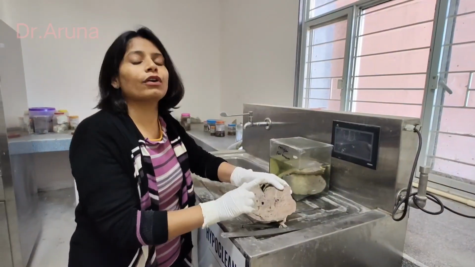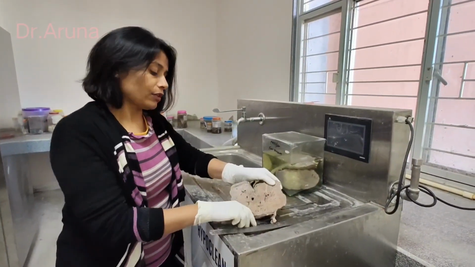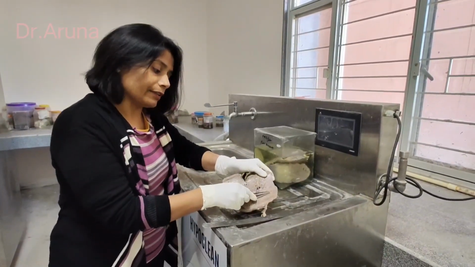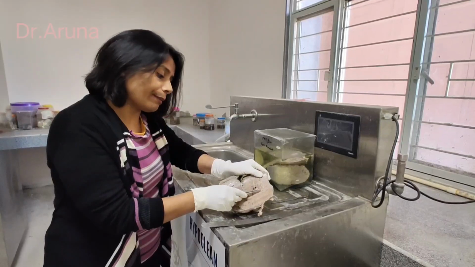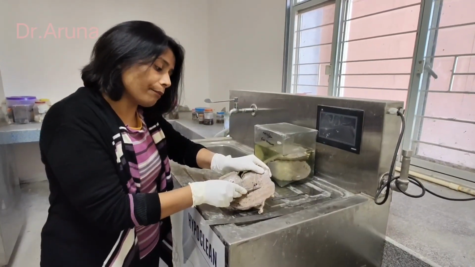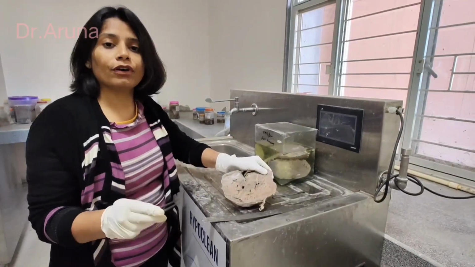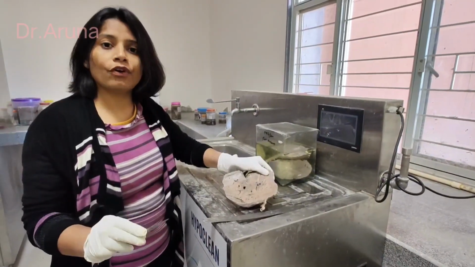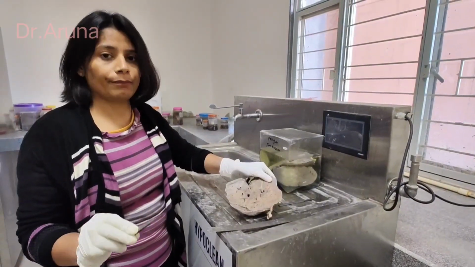So first D for diffuse involvement, then N for nodular surface. So multiple nodules should be there. N for nodule formation and B for bridging fibrosis. These nodules are formed because of the bridging fibrosis. So the third feature is B for bridging fibrosis. D for diffuse involvement, N for nodule formation and B for bridging fibrosis.